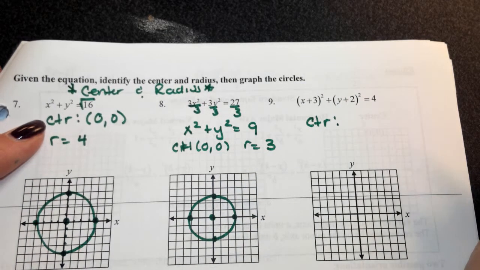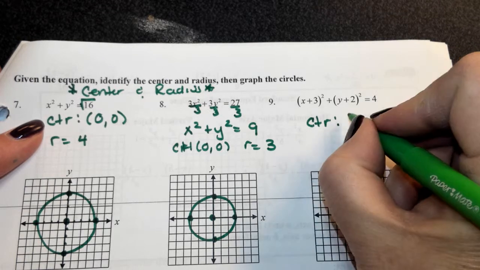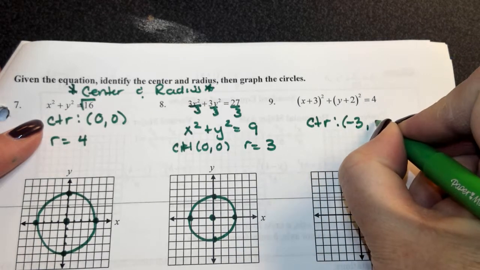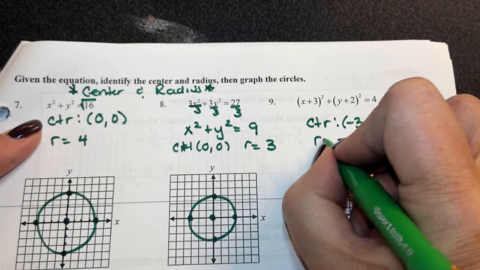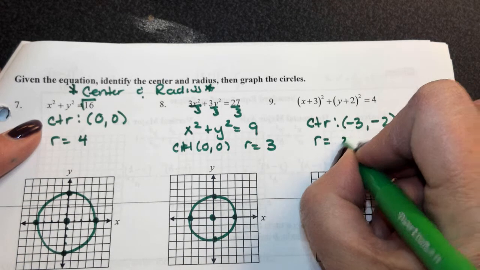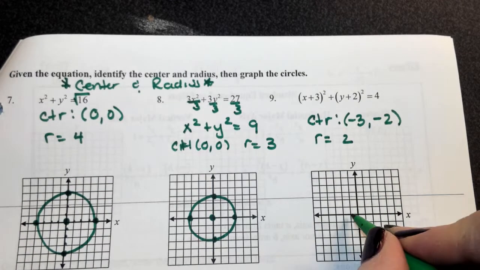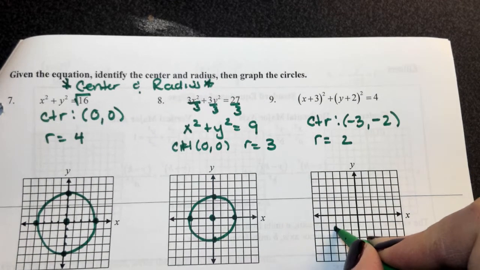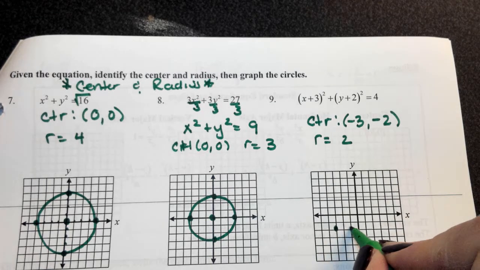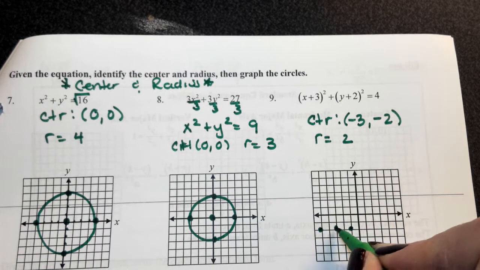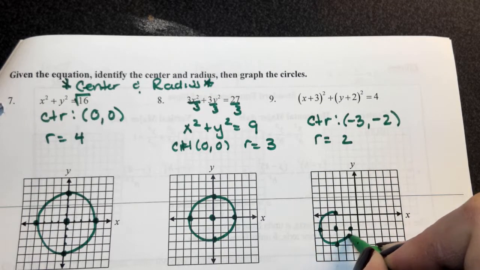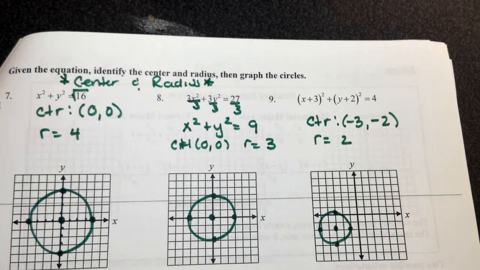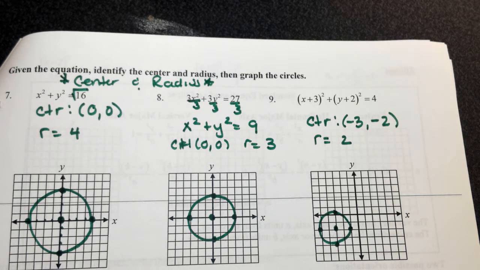What's the center in number 9? The center is going to be what? -3, -2. Remember, inside opposite. And then what's the radius going to be? The radius is going to be 2. So I'm going to plot my center. And then I'm going to go to the right 2 of the center, left 2 of the center, down 2 from the center, up 2 from the center. And again, draw my circle connecting those 4 points. So any questions on given the equation of a circle, how we can graph those?